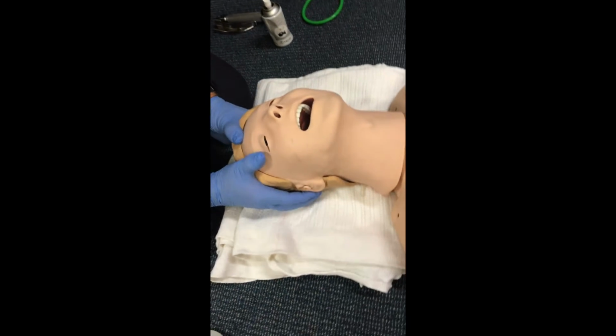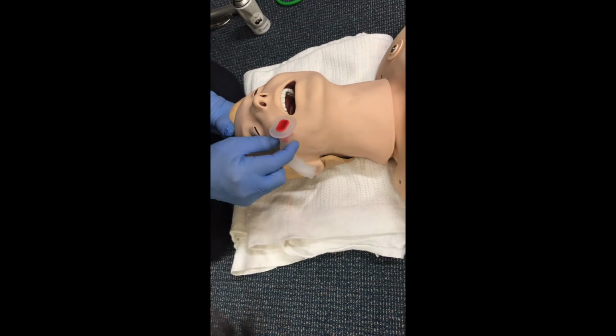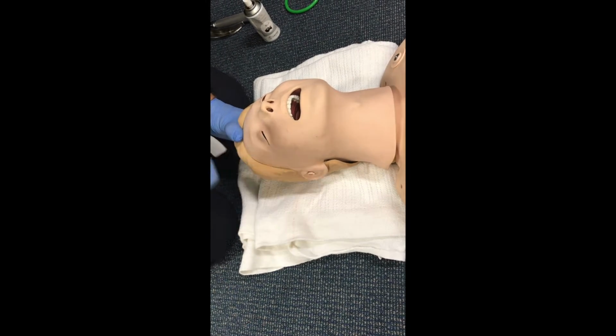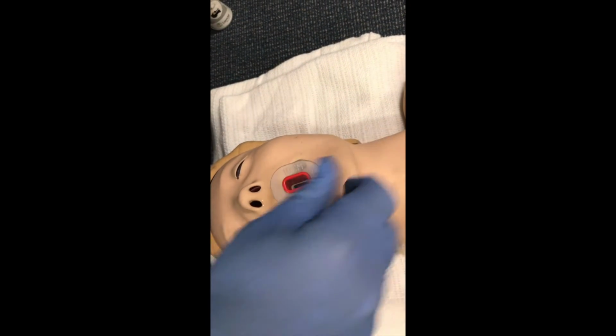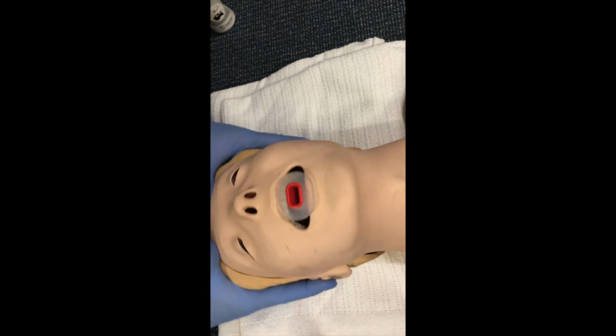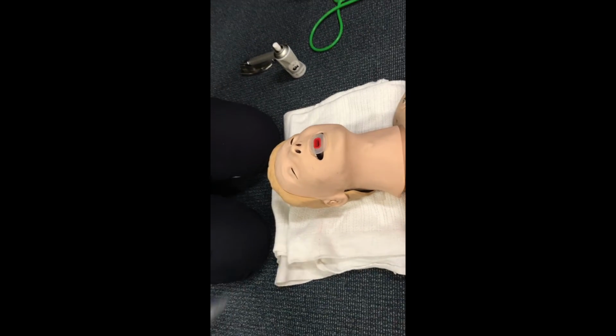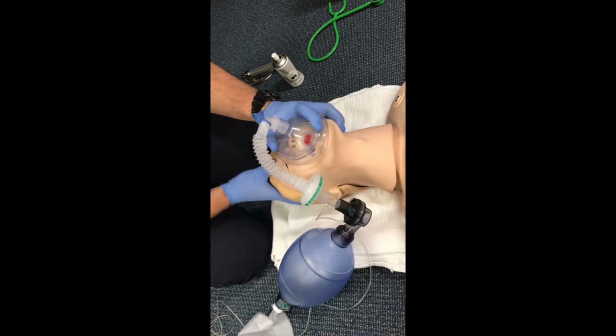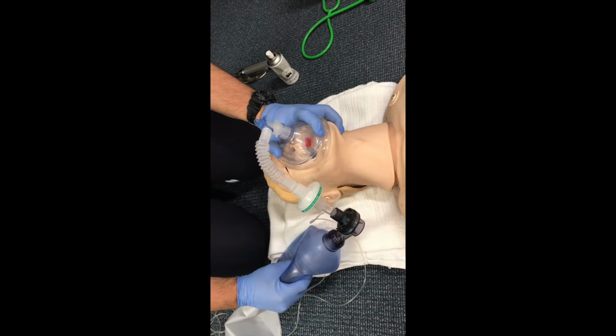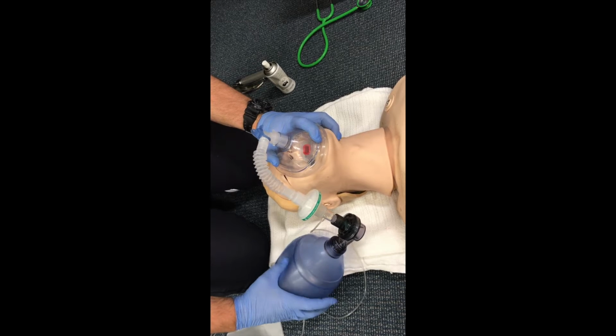Measure the OPA from the corner of the mouth to the corner of the jaw. You can lubricate the OPA with water or the patient's saliva. Hold the OPA with its natural curve upside down. Pass the tip first and insert halfway into the mouth. Rotate 180 degrees. Insert until the flange rests on the patient's lips. Then you look, listen and feel for air movement.